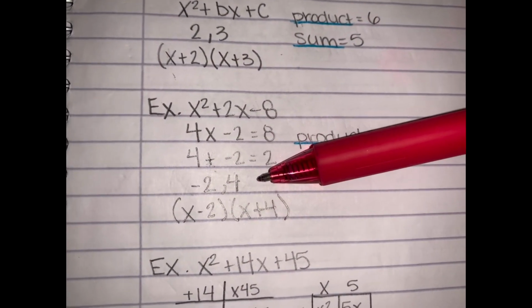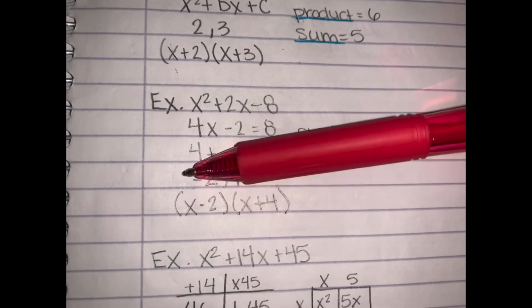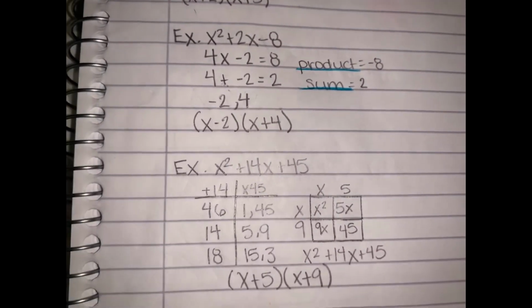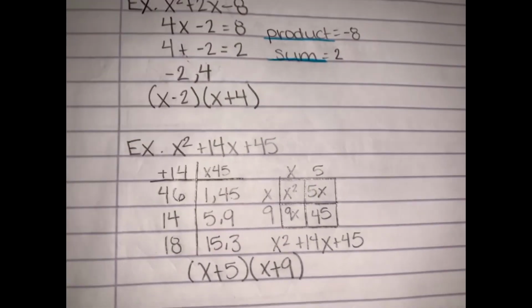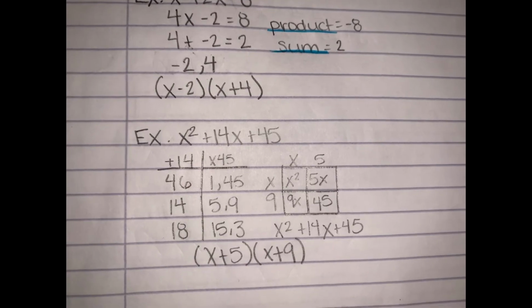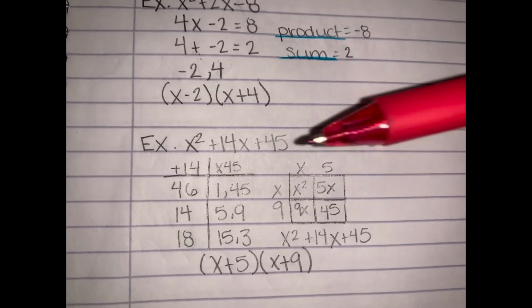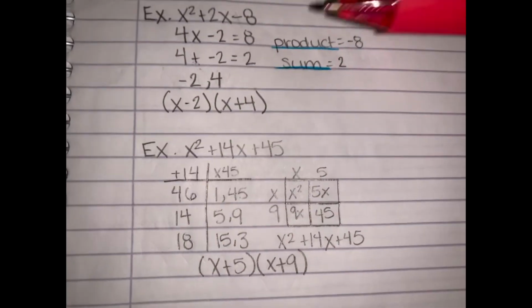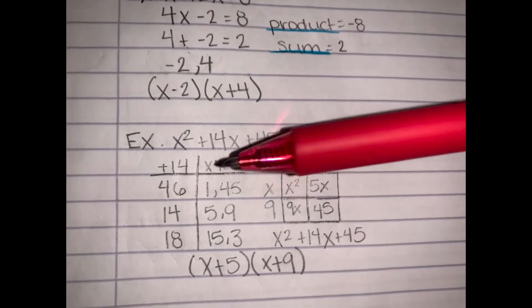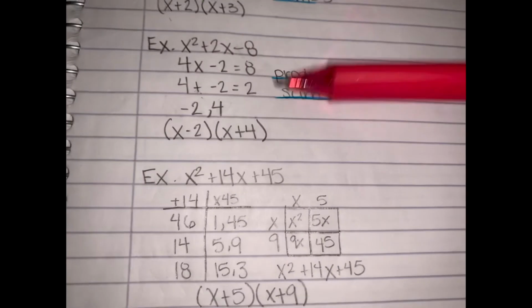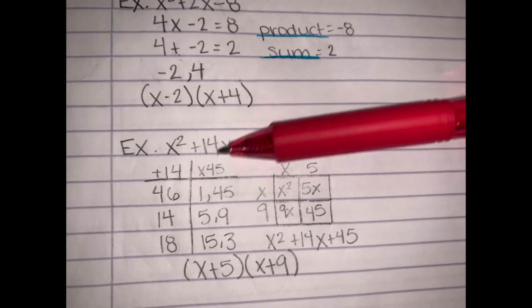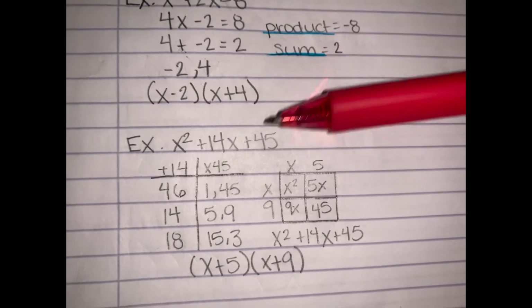And I wrote that in a factored form using these integers, which would be x minus 2 and x plus 4 in parentheses. And so for our last example, I wrote x squared plus 14x plus 45, and I showed this one a little different, but it's pretty much the same thing. I just used a table, but explained it how I explained the other one. I considered the form of x squared plus bx plus c.